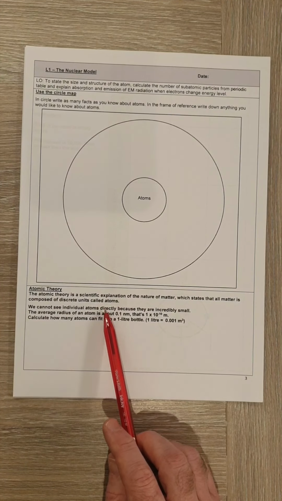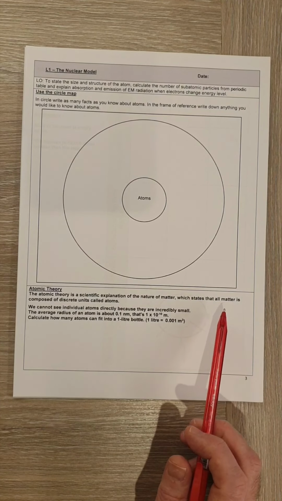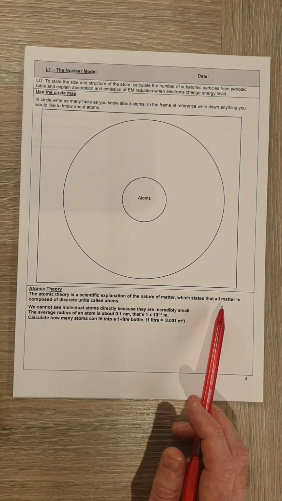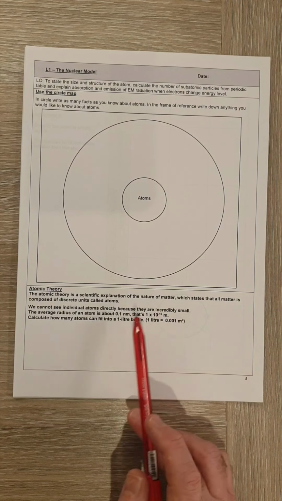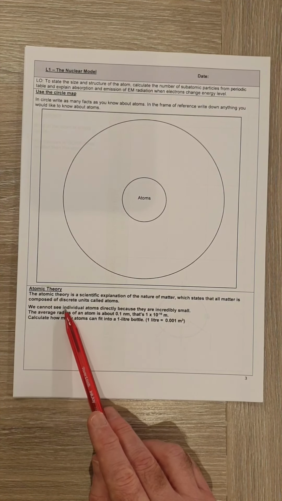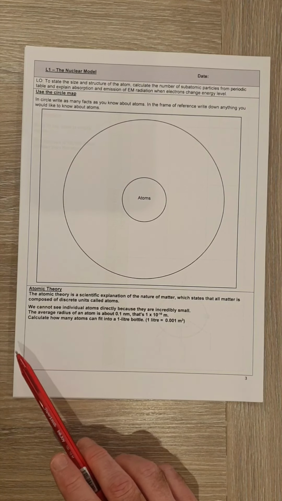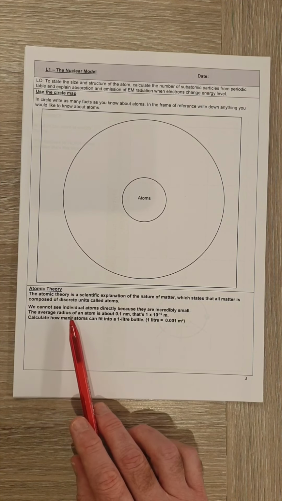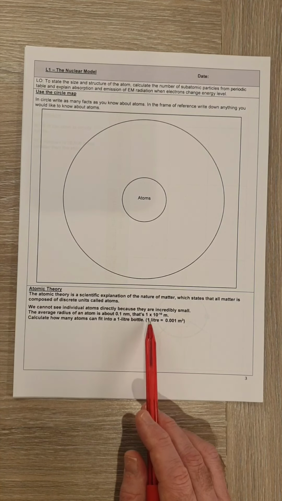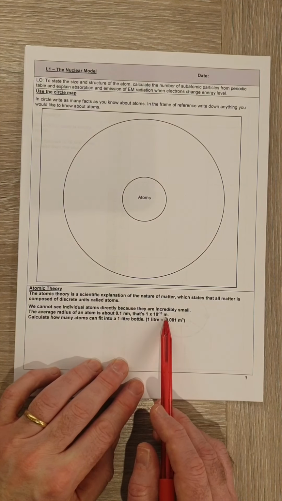The atomic theory is an explanation that says everything that we see, that's objects, materials, the substances around us, are made up of tiny, discrete units that are called atoms. We can't see them because they're very small, with the radius of an atom being around about 10 to the power of minus 10 meters.